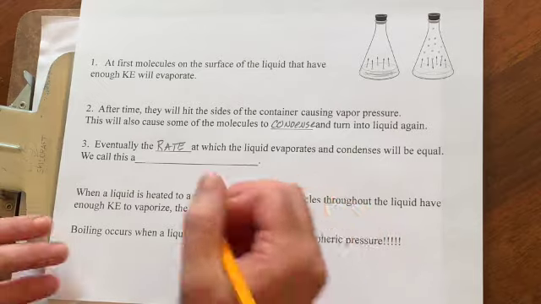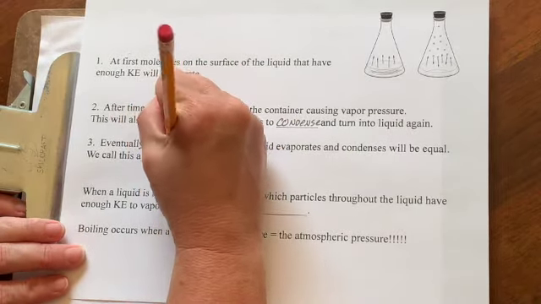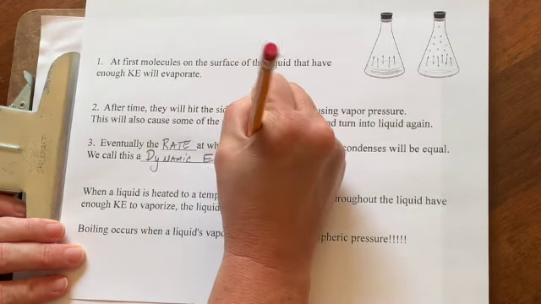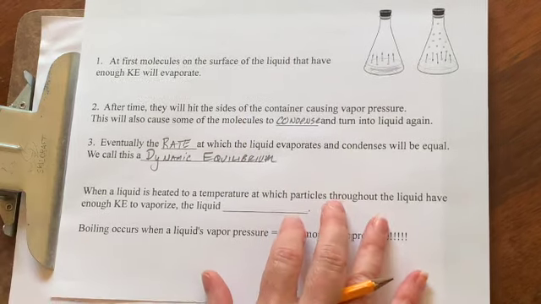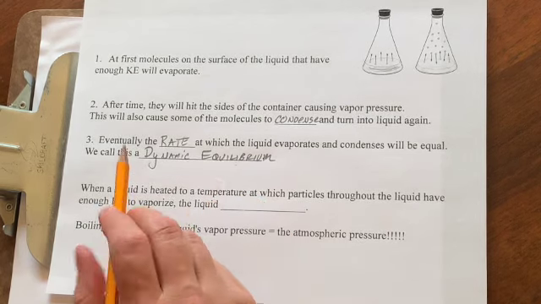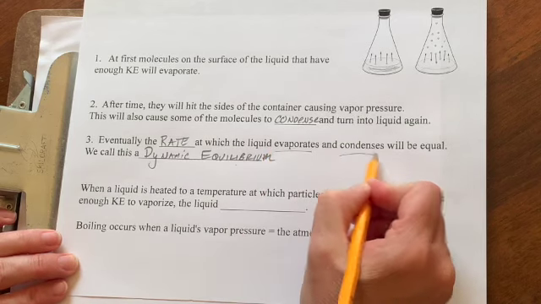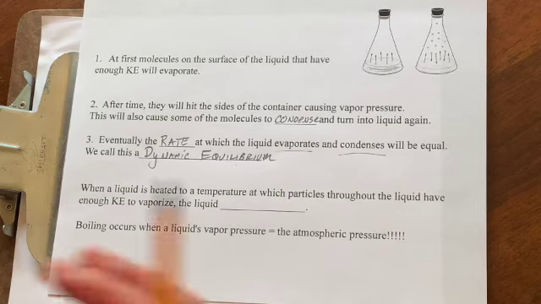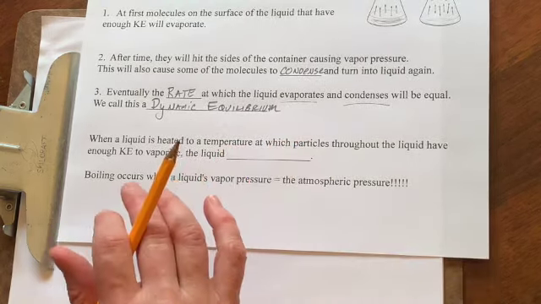And when this happens, this is an example of what we call a dynamic equilibrium. And remember, we have talked about equilibrium before when it came to chemical reactions. Anytime we talk about an equilibrium in chemistry, it means that the rates of two opposing things, in this case evaporation and condensation, are the same. It does not mean that you have the same amounts of each. So the same idea holds true for this.